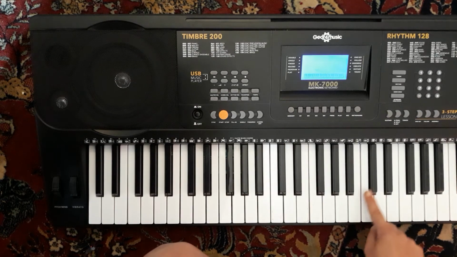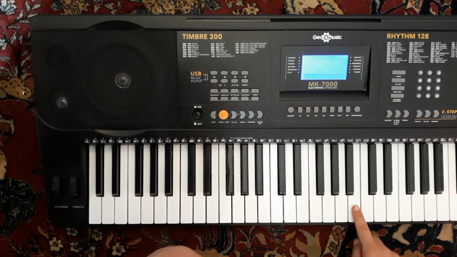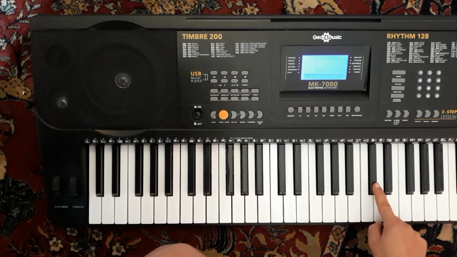Now from 5 till 6, again, we have no black key, so that's a half step. But the distance from the 5th till the 6th tone is a whole step. So we need to take that black key up. 5, 6. From 6 till 7, it's a whole step. Half step and half step, it's a whole step. And from 7 till 1, it's a half step.